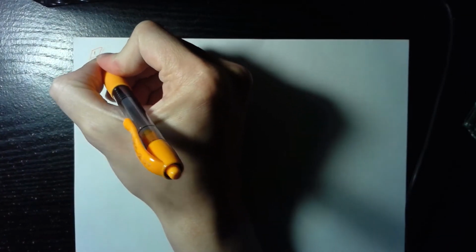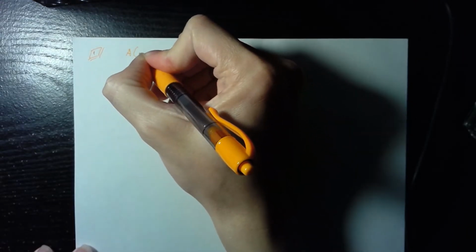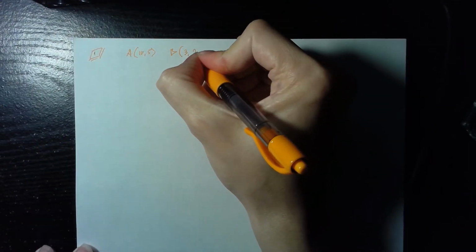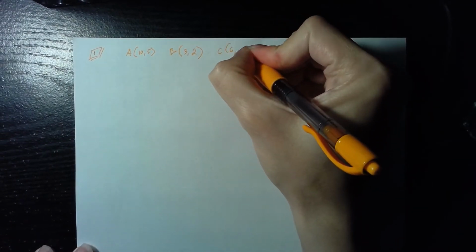On the first question, I want you to determine whether some given points form the vertices of a right triangle or an isosceles triangle or not. This problem is similar to one of the examples I have in the lecture note, so you just need to open the lecture note and see the example. I give you 3 points: A is (2, 5), B is (3, 2), and C is (6, -5).